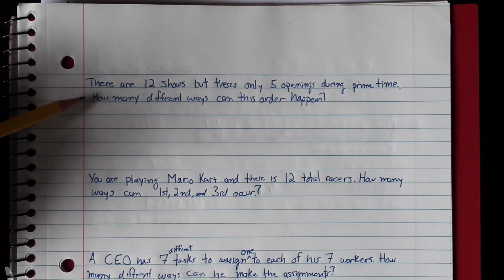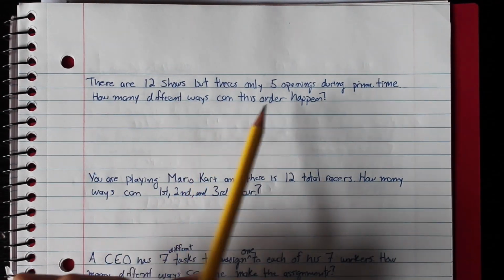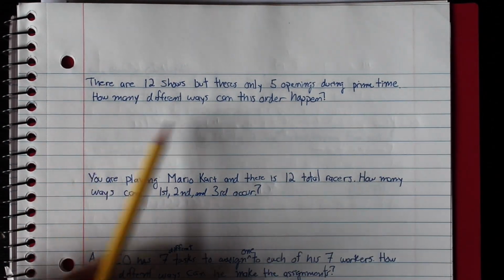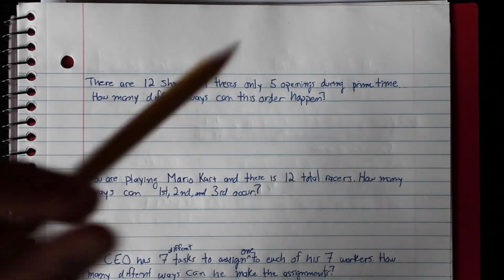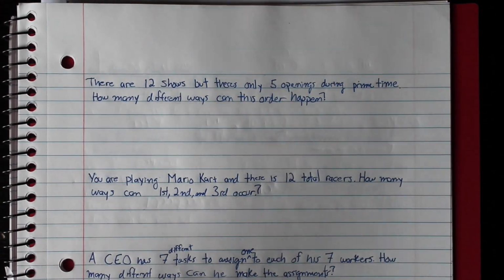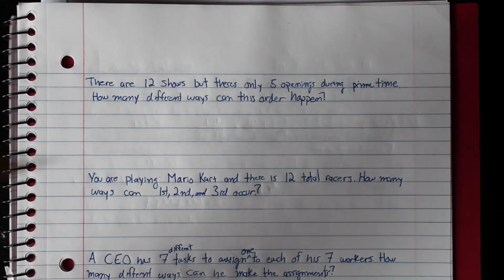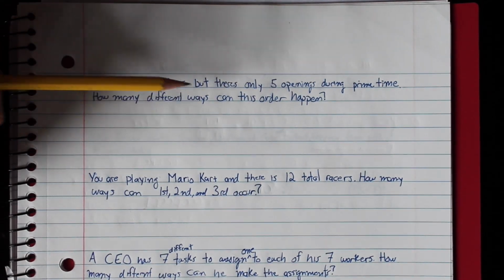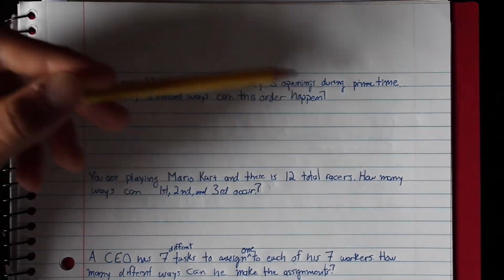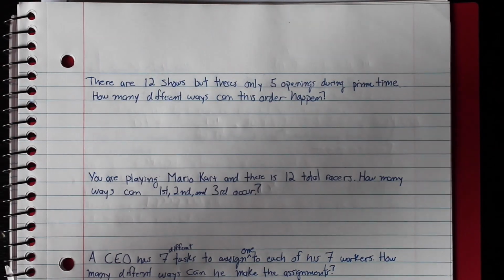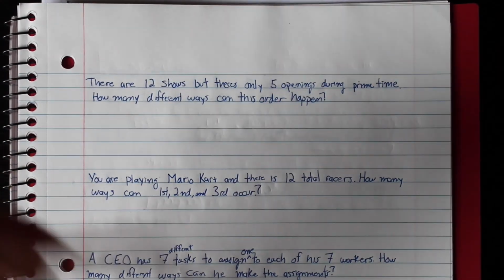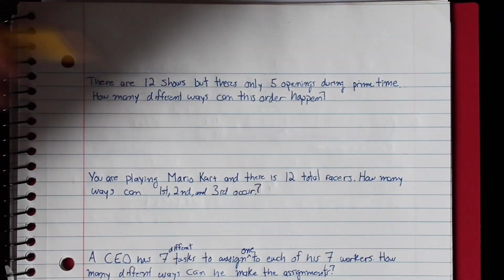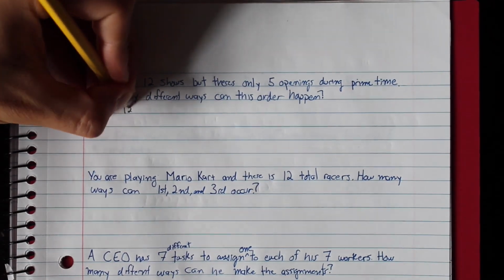Here we have another problem. There are 12 shows, but there are only 5 openings during prime time. How many different ways can this order happen? In this one, again, order matters. It's a permutation video, but anyway, we know this is a permutation because order matters: openings during prime time, like 5 p.m., 6 p.m., 7 p.m., 8 p.m., 9 p.m., 10 p.m., etc. So we already know what it is.